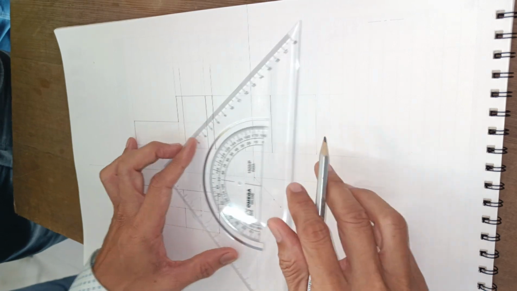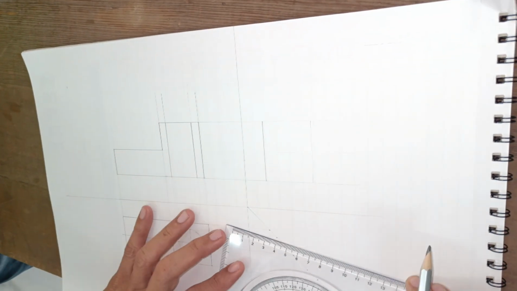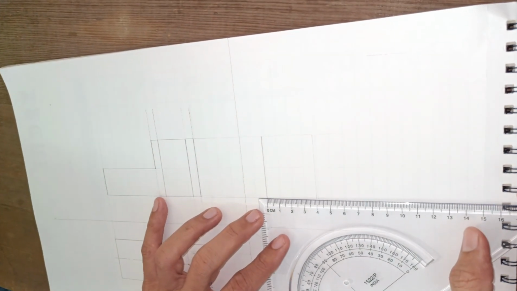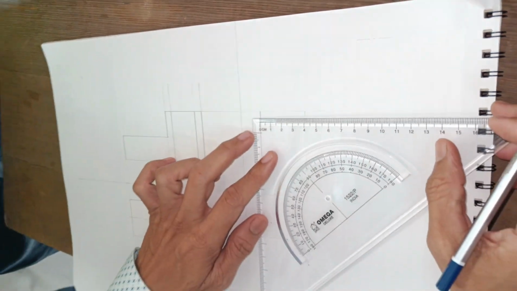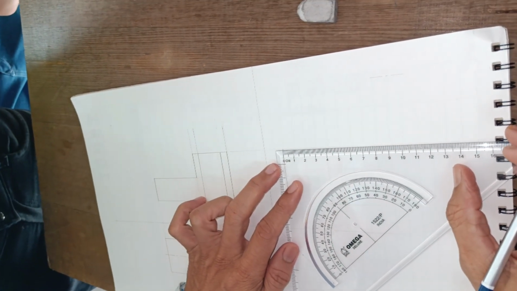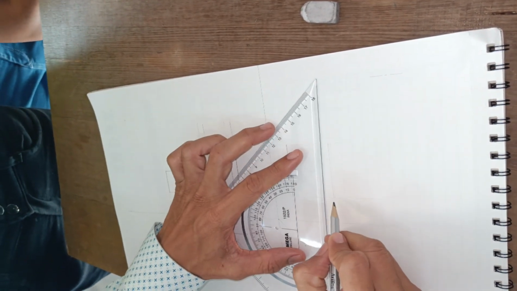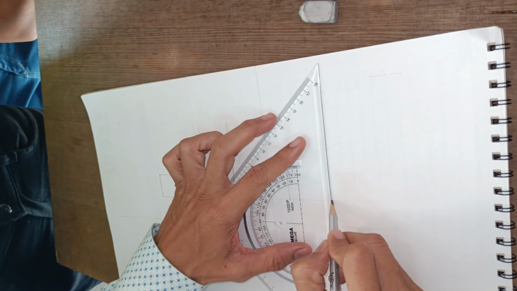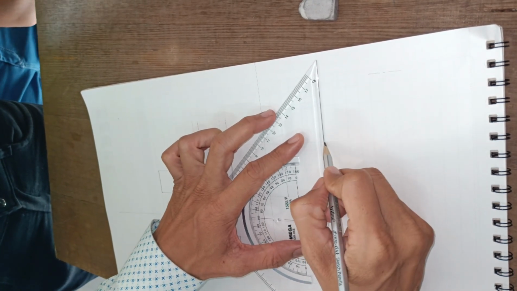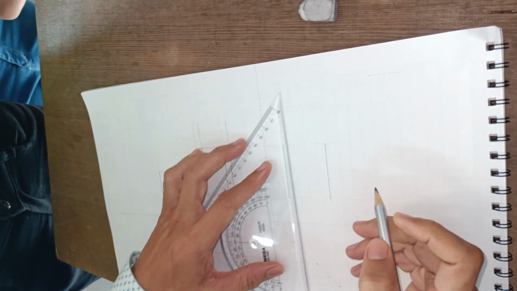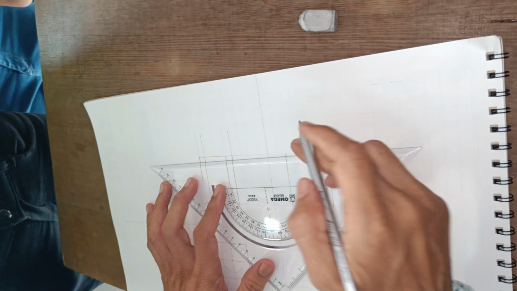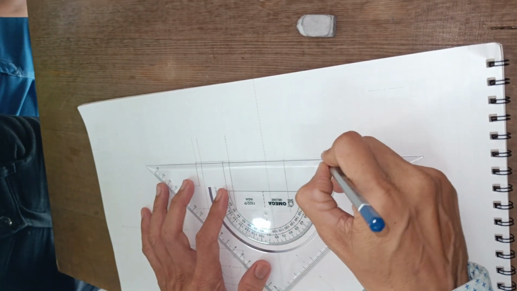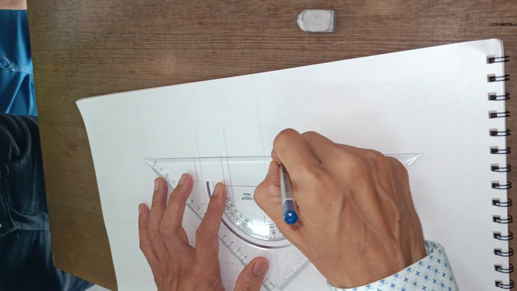Then I can check it again. It is 40 mm. Yes. And over here, yes. So it's a vertical and properly drawn line. So this is done. Okay. Next, for this I need to draw a horizontal line.